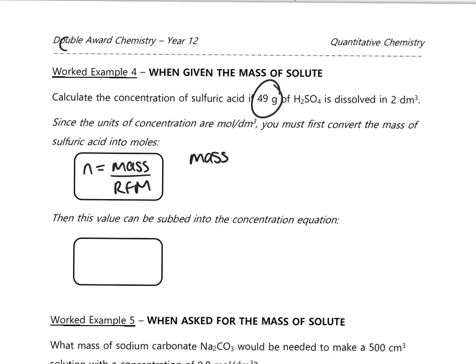My mass, what do I have to check it's in? Grams, which it is, so we're fine. Rfm then. We need to work that out for sulfuric acid. So I take each of my atoms, I look at how many there are, and I multiply by the atomic mass. Hydrogen first of all, I've got 2. What's its mass?